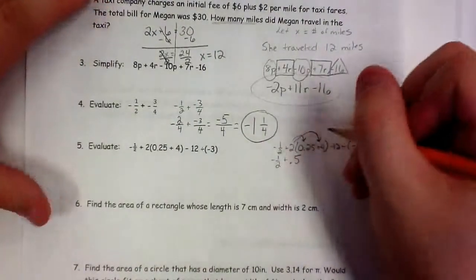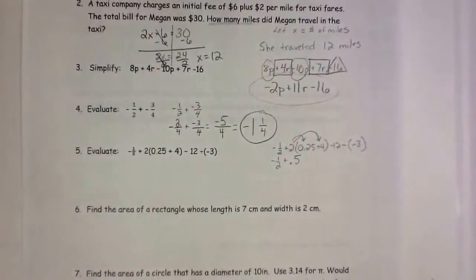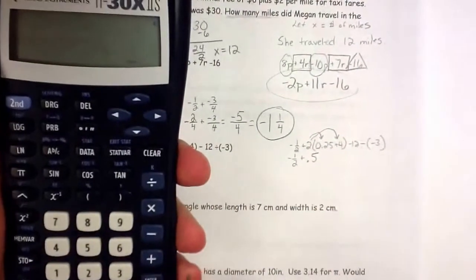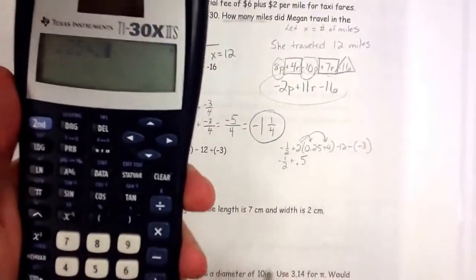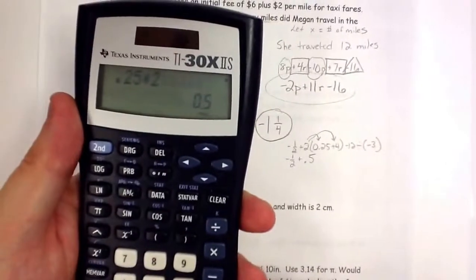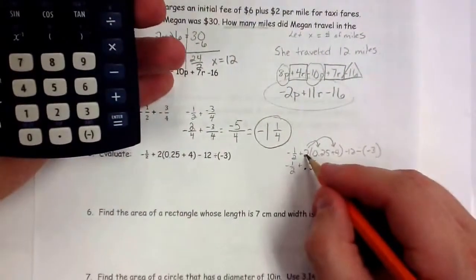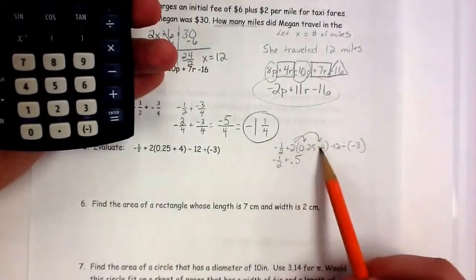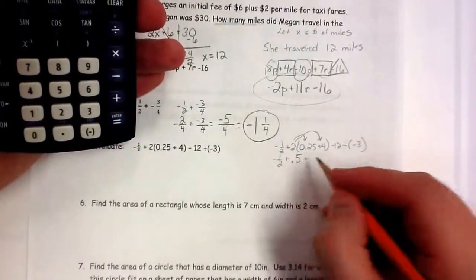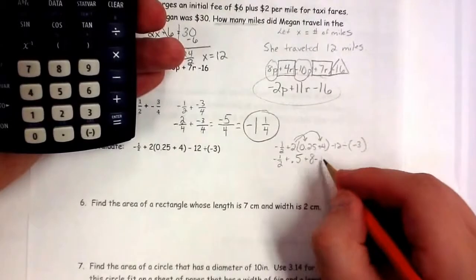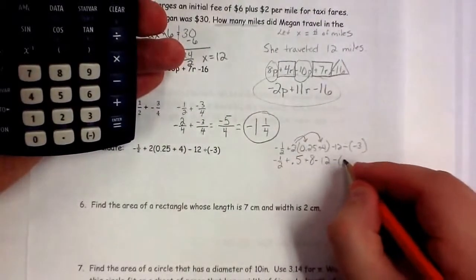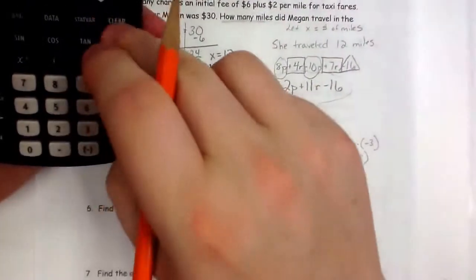Okay, so you could do that without the calculator, or you can use your calculator if you just wanted to check it real quick. So 0.25, and we multiply that by 2. You can see that it comes out to 0.5. Okay, but we also need to do our distribution here with this 2. This 2 must be multiplied by 4. 2 times 4 is 8 minus 12. Okay, and we just copy down the rest of the problem.